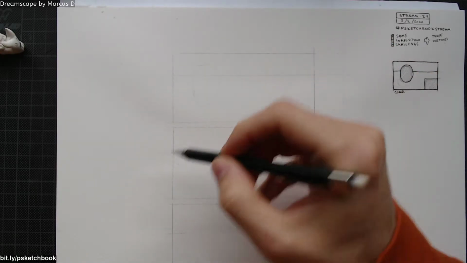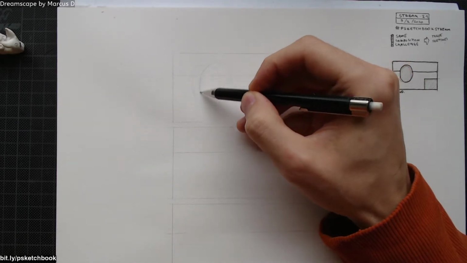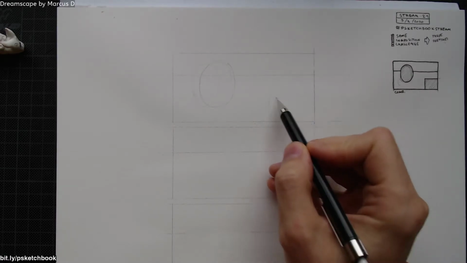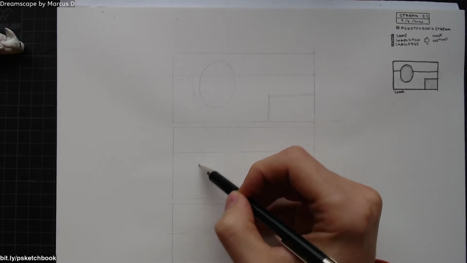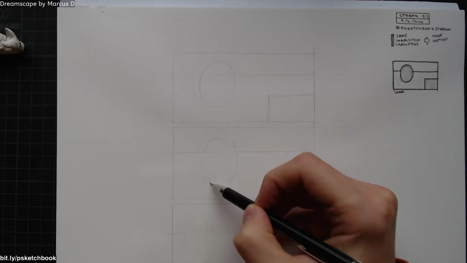So I will just roughly indicate my round shape here. And my square shape here. And I will do it on the other ones as well, so I don't have to think about it.